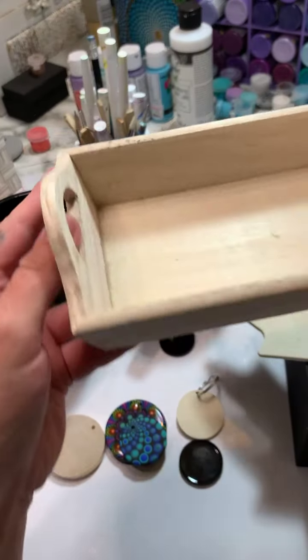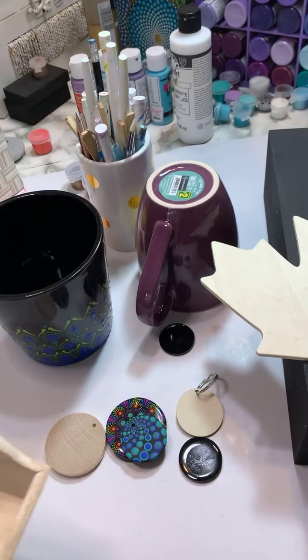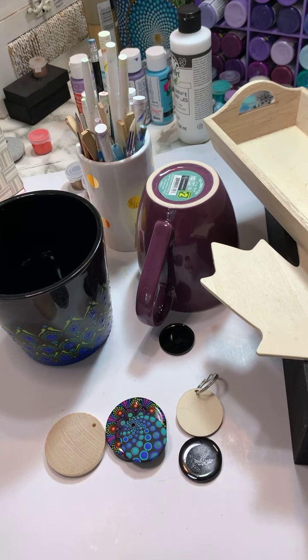I've got little wood trays. I've got everything. And I've kind of got a bit of a problem with now being overrun with stuff to paint that I'm trying to kind of get through a lot of these things.